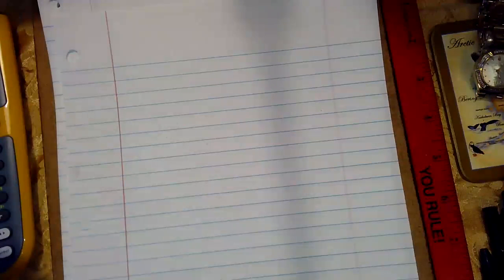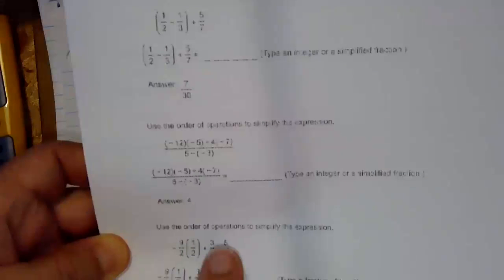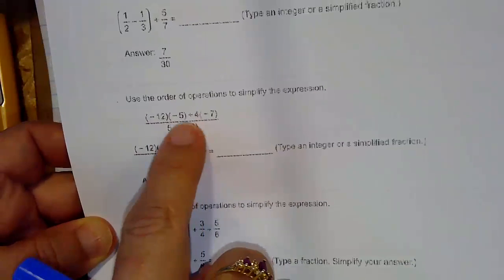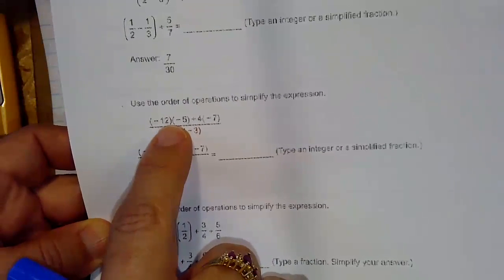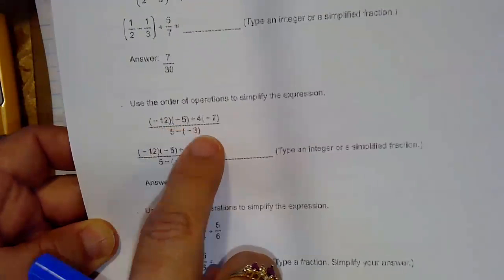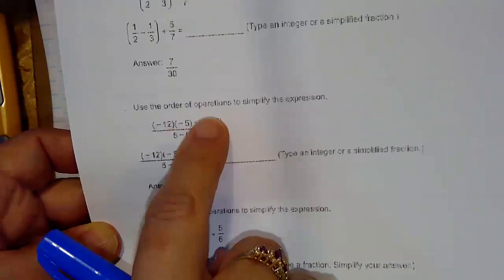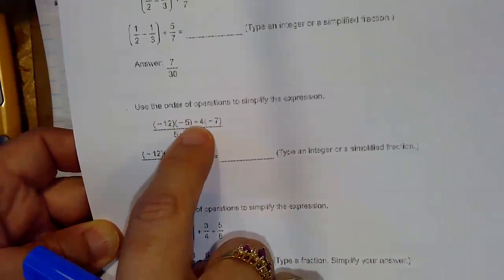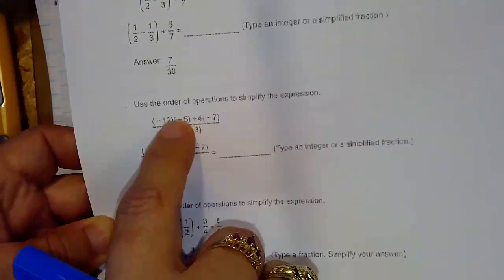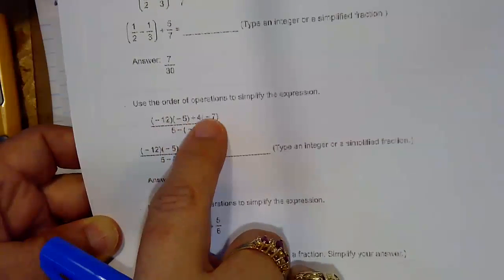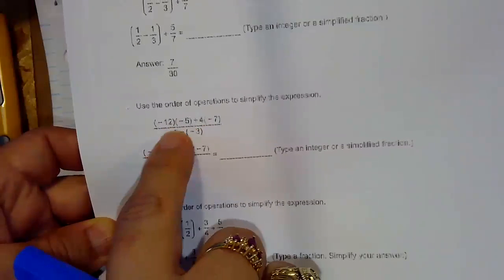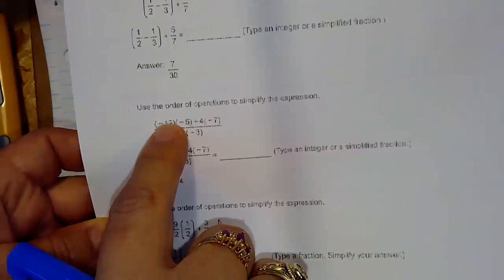Let's see. All right, so the next problem on my paper, this is it right here. We're using the order of operations to simplify this expression. In the PEMDAS, please excuse my dear Aunt Sally, I'm going to simplify the numerator, and then I'm going to simplify the denominator. In the numerator, there's a division right here. I'm going to multiply this, but let me write down the problem, but I know I can start with this multiplication for starters.